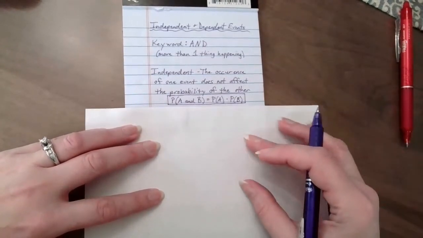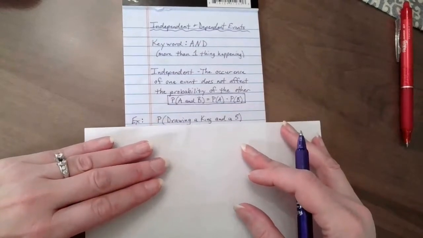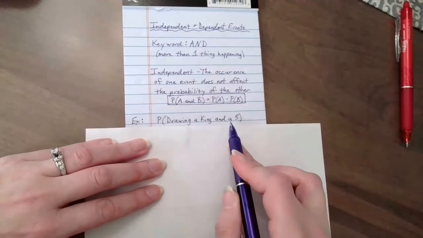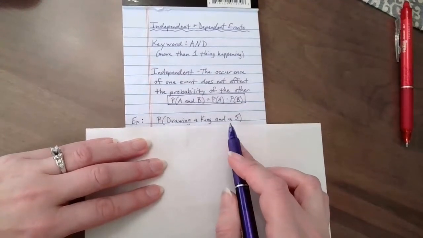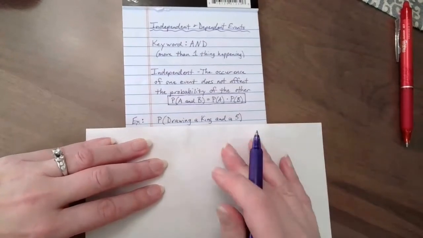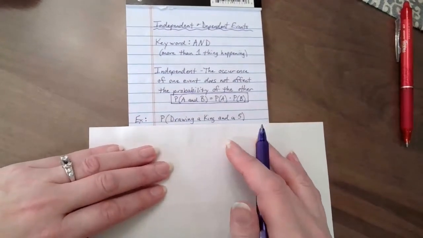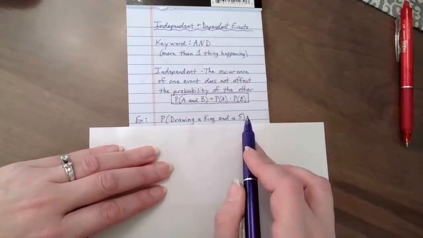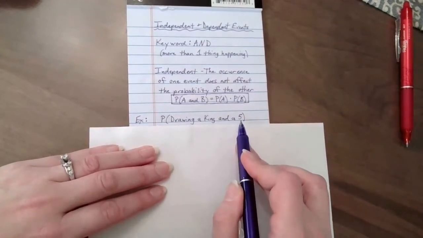An example of this, a simplified example, might look something like, hey, I would like to find the probability of drawing a king and a 5 out of a standard deck of cards. If you are working in the world of probability and you don't know what's in a deck of cards, you should probably write that down someplace. But I will tell you that there are 52 cards total, and out of those 52, 4 of them are kings, and 4 of them are 5s.